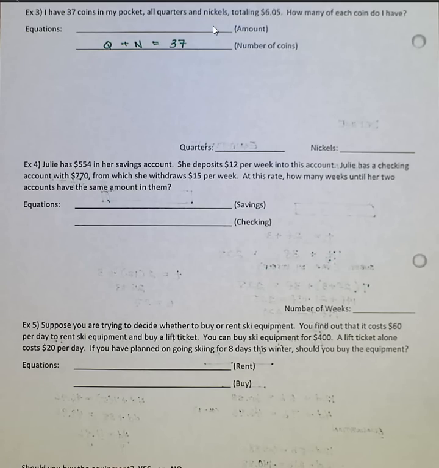Now we've got to talk about the value of the money. So I said that they're worth $6.05. So here's my trick before we get going any further. When we're talking about money, if everything's under $1, I just like to change it to cents. That way I don't have to worry about decimals. Okay, so I'm just going to talk in cents.